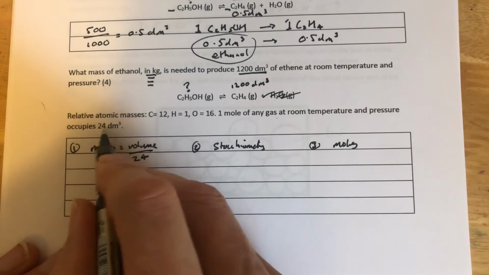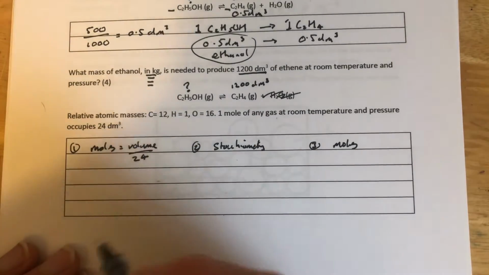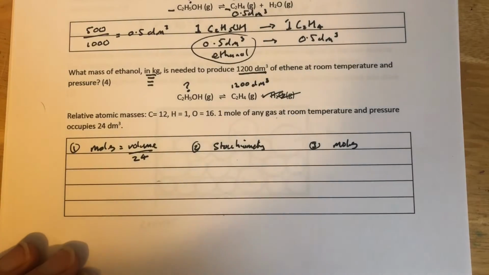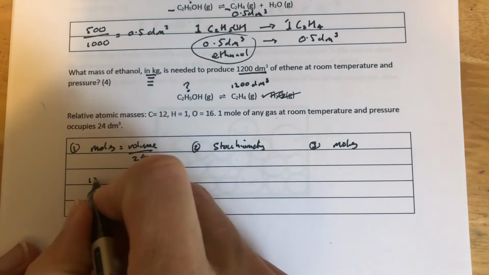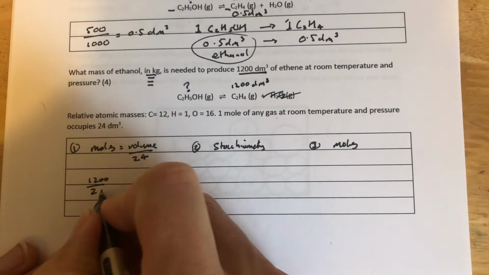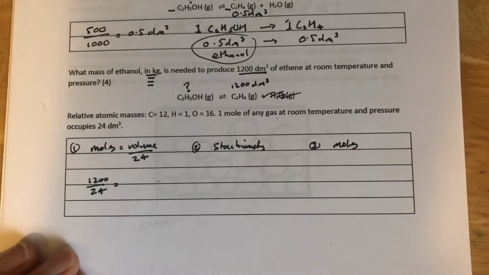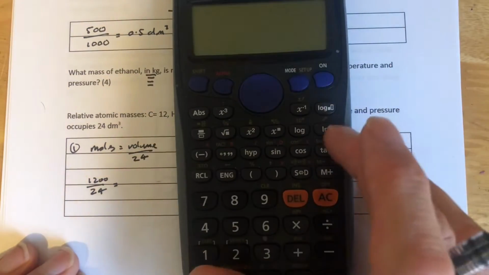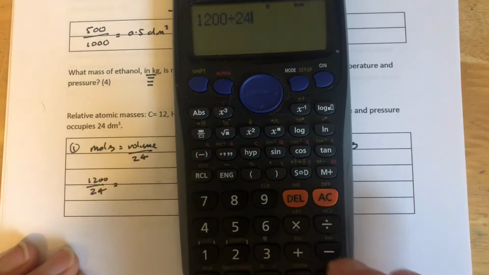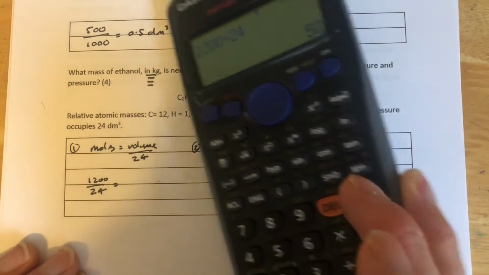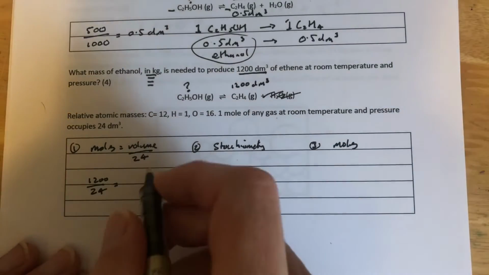24 is the molar gas constant, if you like, the volume a gas occupies at room temperature and pressure. So 1200 is our volume, divided by 24 equals, get the calculator out, 50. We've got 50 moles of gas there.